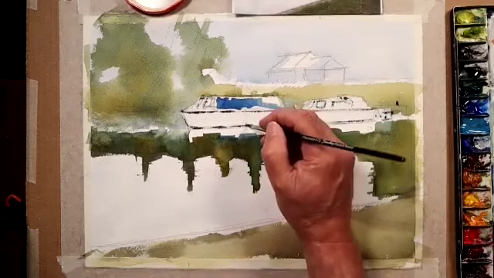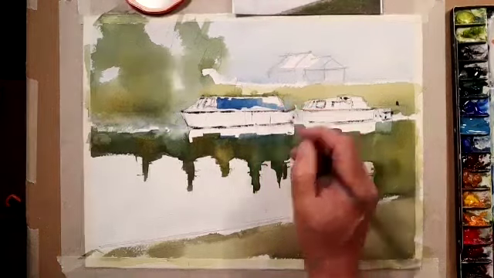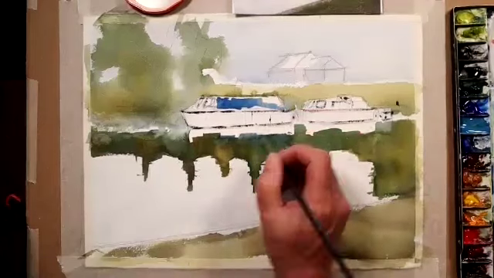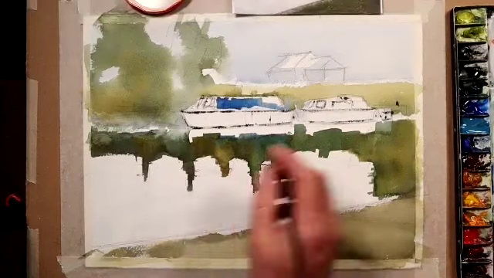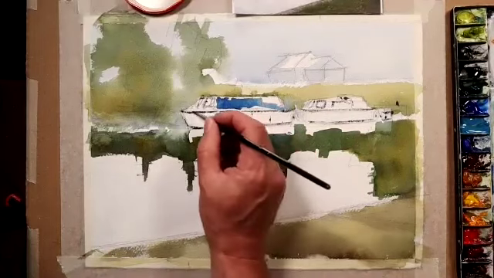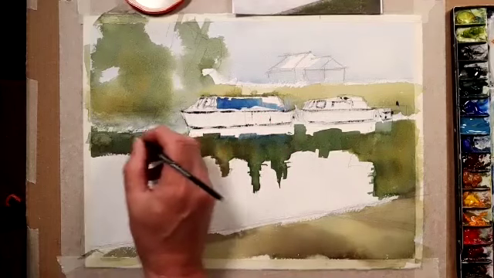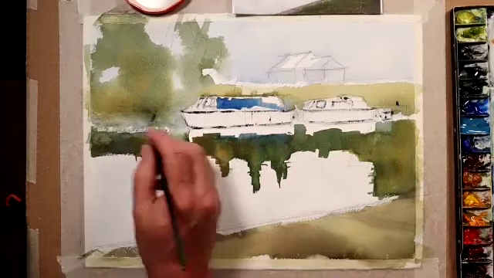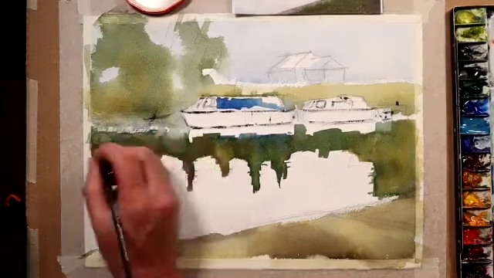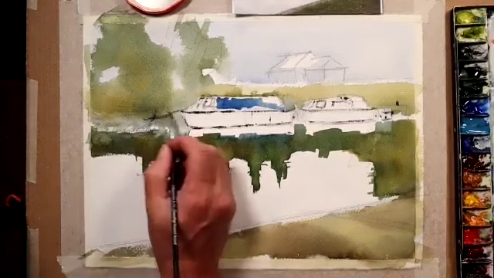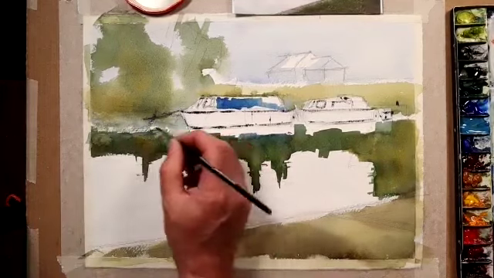Now, I'm doing it now with the point of this brush, but with the rigger brush, we can infer some mooring ropes and things just hanging off the hull here. Right, what about this front area here that we said there is something here, but we don't know what it is? Well, I'm just going to suggest something that almost connects with this. It's just a bit of dry brush paint in there.